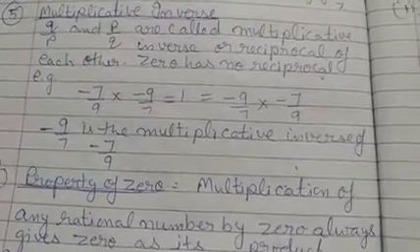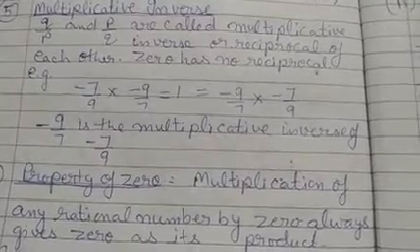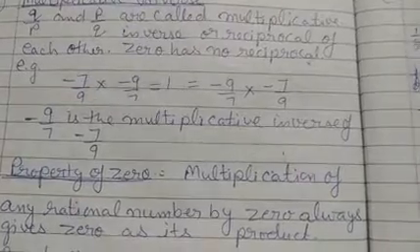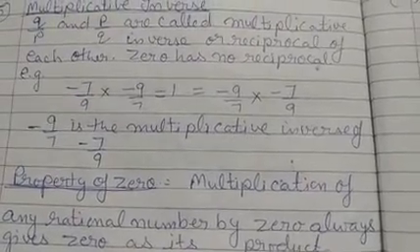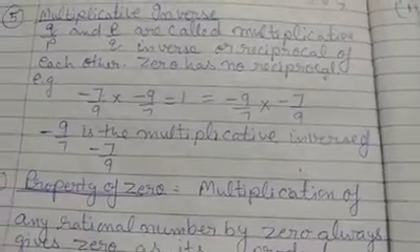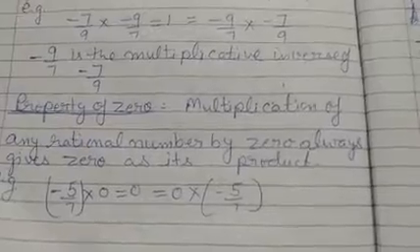So any number that after multiplication gives you the multiplicative identity is considered the multiplicative inverse. In other words, we can say that the reciprocal of the number is the multiplicative inverse. Now property of 0: when you multiply any number with 0, that gives you 0.